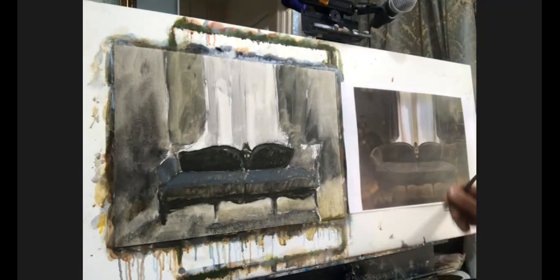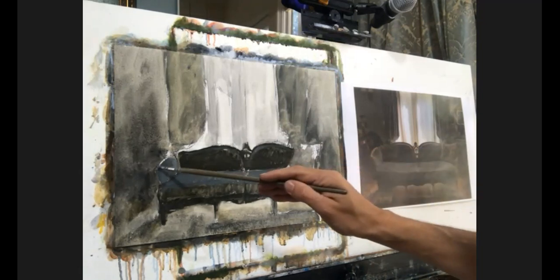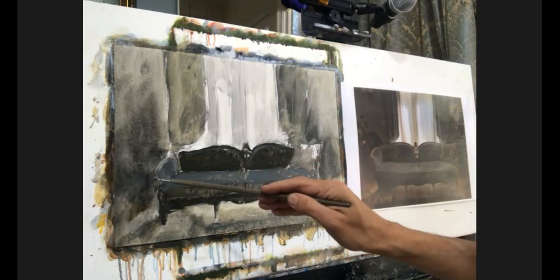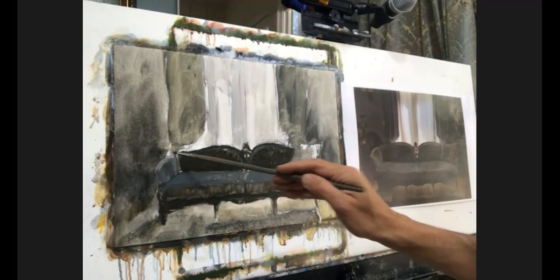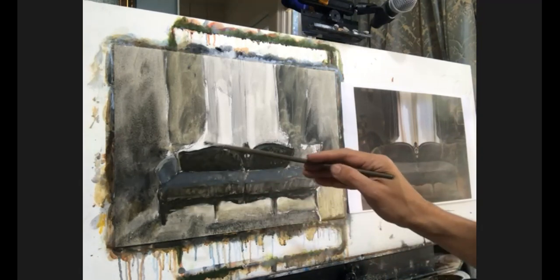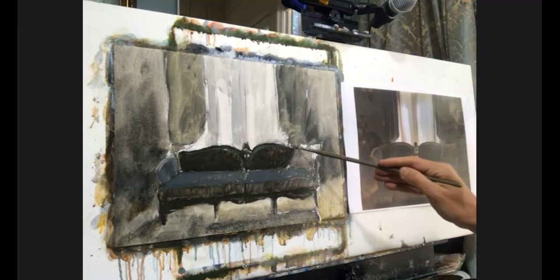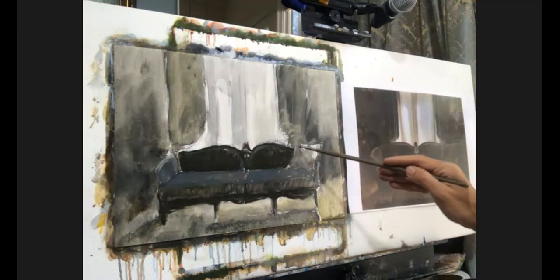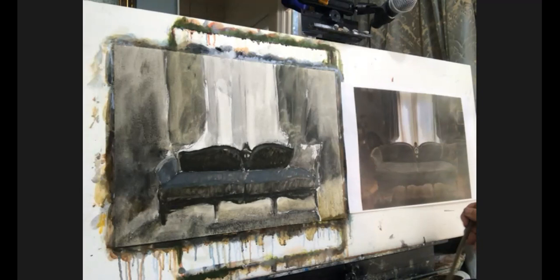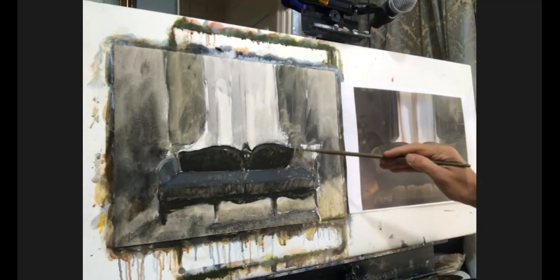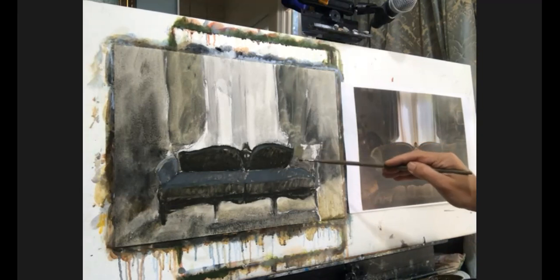I'm also realizing that darker to lighter really works well because it's easier to apply lighter over dark in oil, as we all know. This is more green, so I'm going to create a color that has more yellow ochre and then do the pillow.